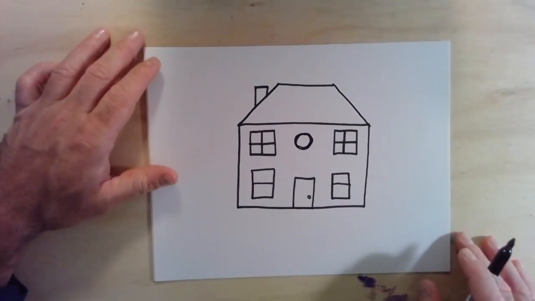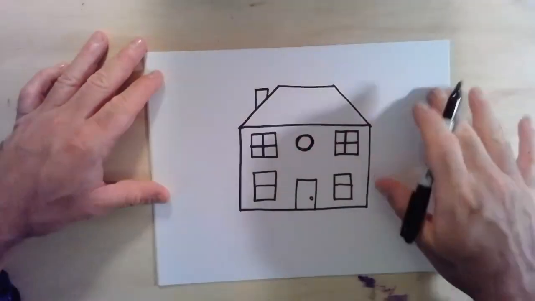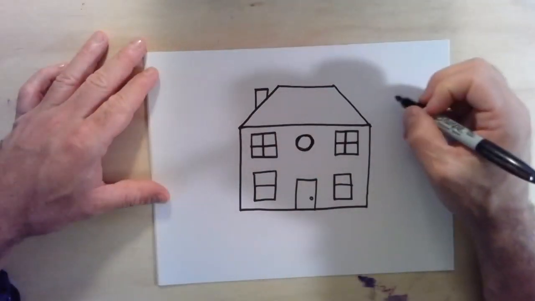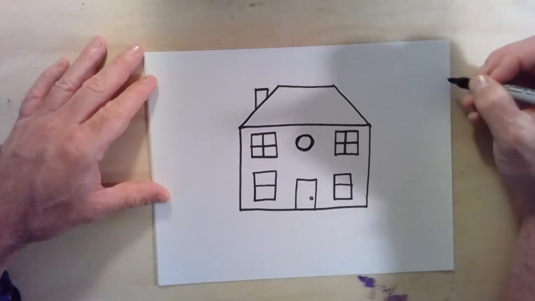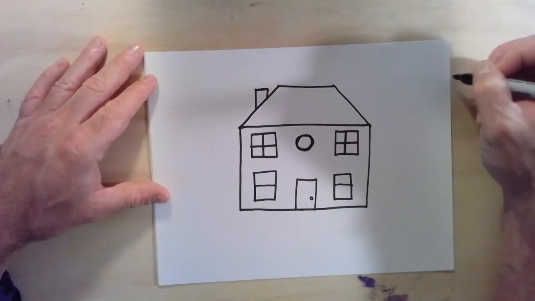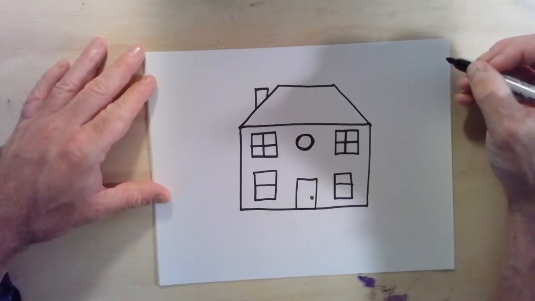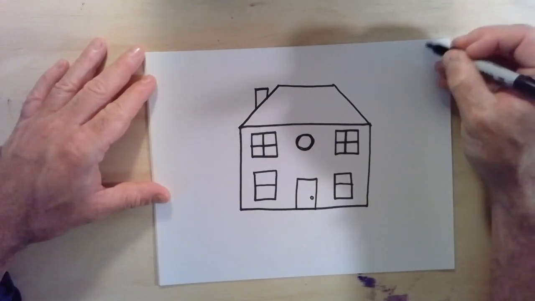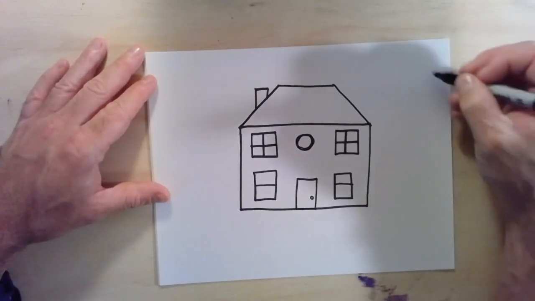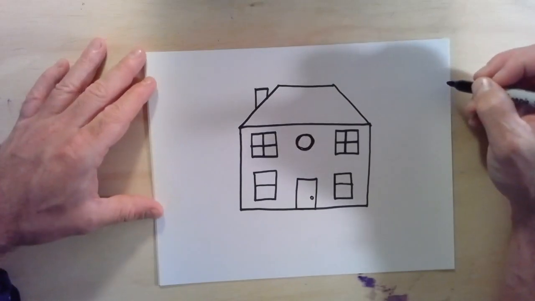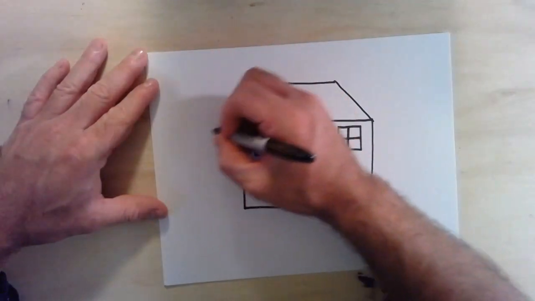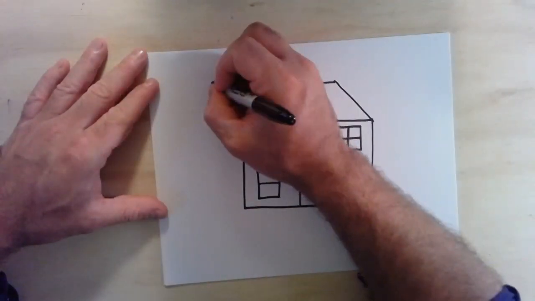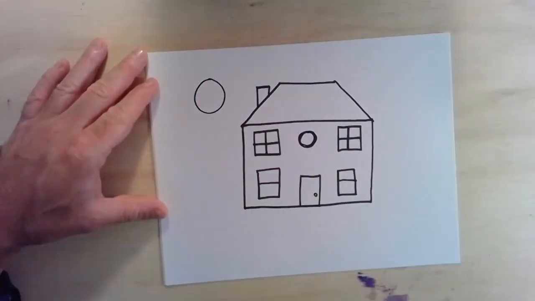And if you want to, you can put the moon or the sun in your picture somewhere up here. A lot of times we put the sun in the corner of our picture. I think there's no corners in the sky, so you don't have to put your sun there, and you don't have to put your sun in the corner just because everybody else has done it. So I'm going to just put a circle somewhere around here. There we go. There's my sun.